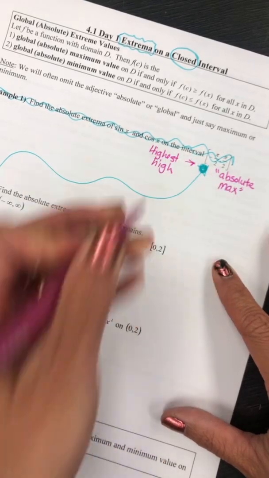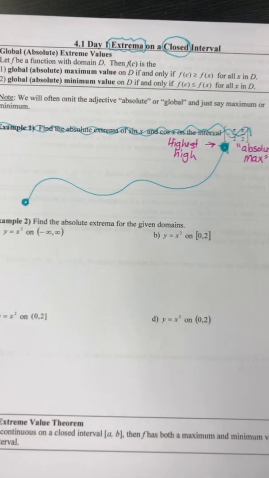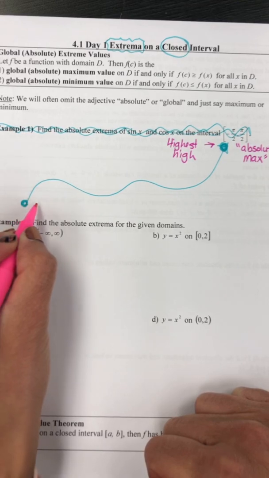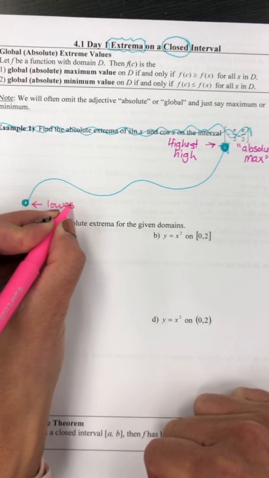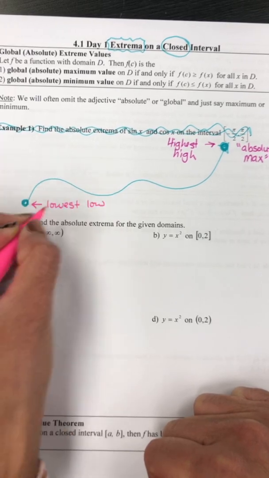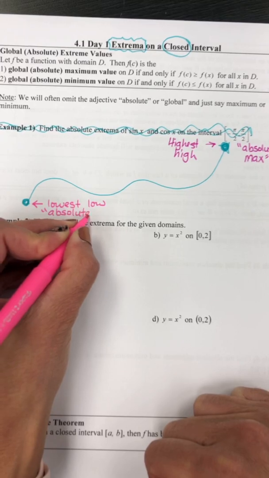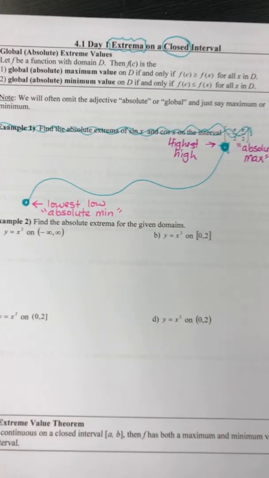Let's call it absolute max. Okay? So then on the flip side, the lowest low is called the absolute minimum. So our lowest point on this graph would be the other endpoint, the lowest low, and we call that the absolute minimum. So let's call it absolute min, okay?